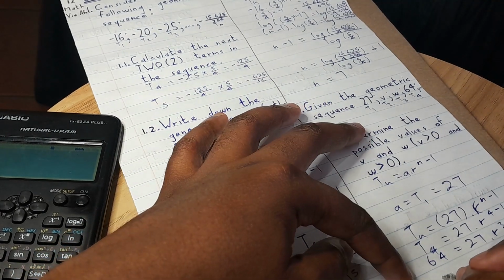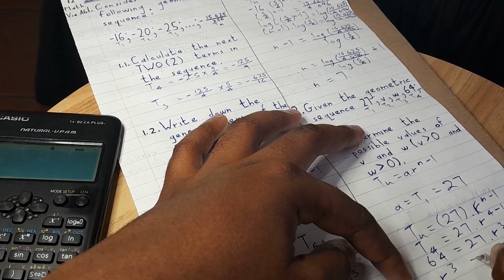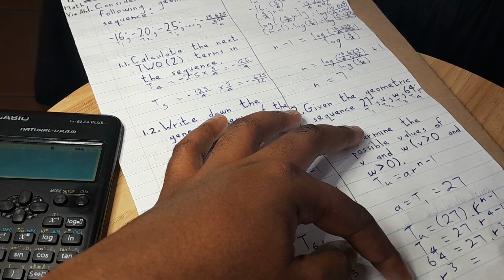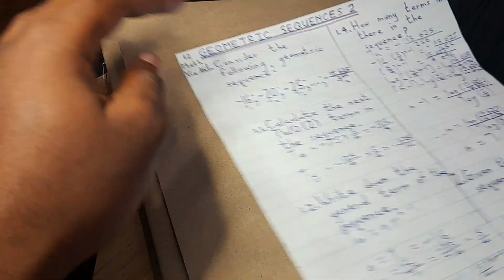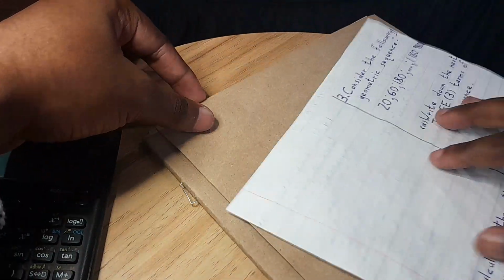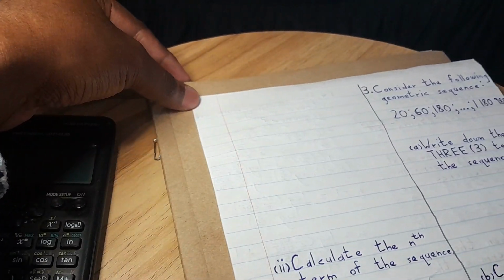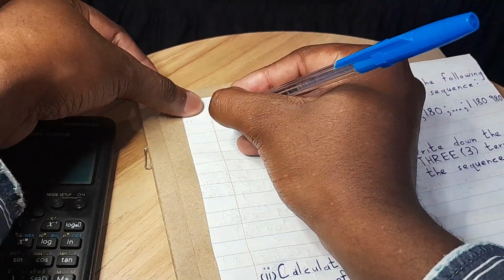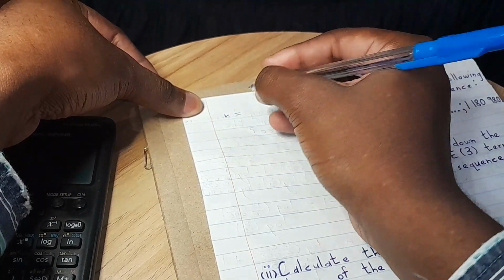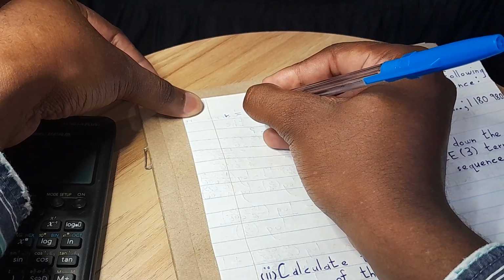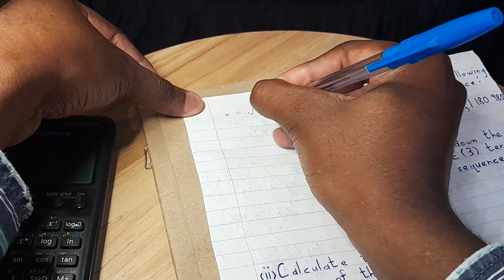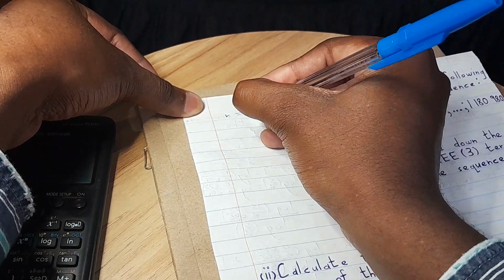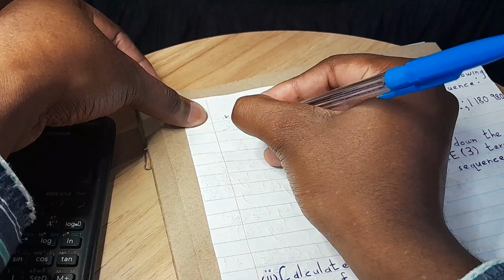So it's going to be R to the power of 3 is equal to, divide both sides by 27, they'll cancel each other out, so it will be 64 over 27. So R is equal to the cube root of 64 over 27.